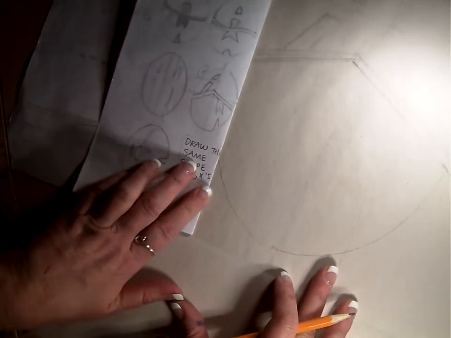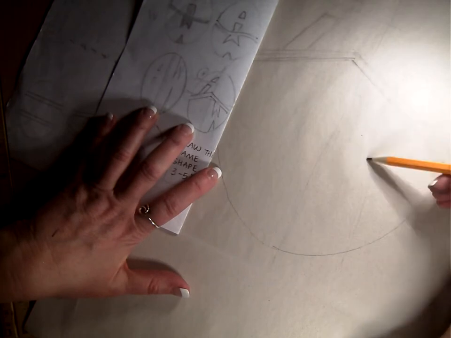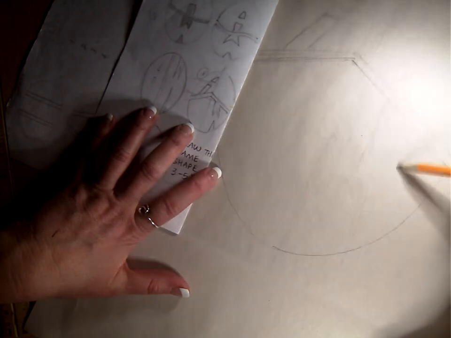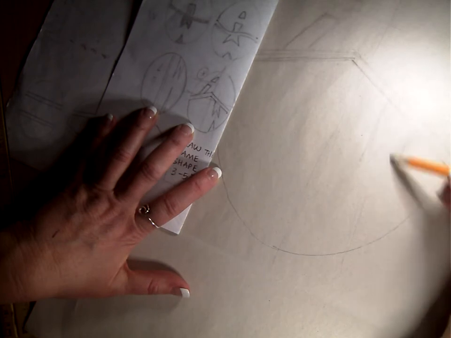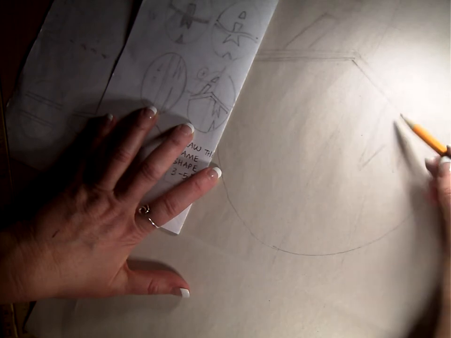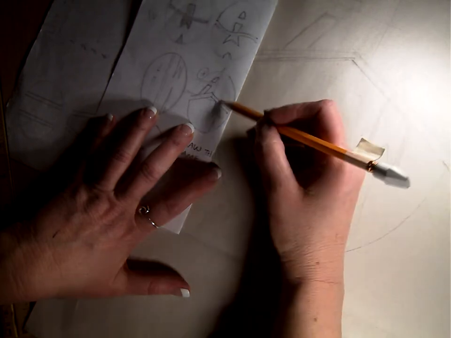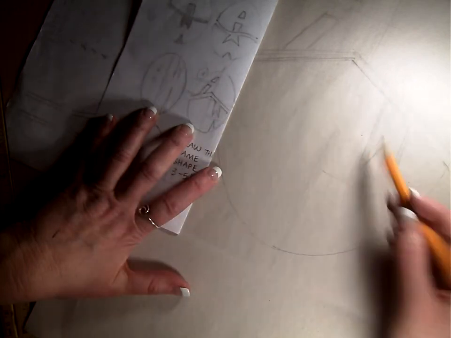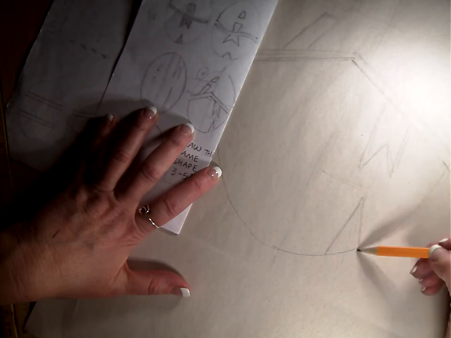I'm going to look at the angle of where this W is. And then this is parallel to that. And then I can see that this is in the center. And then this right here is going to be up, about halfway right here, angling like this.